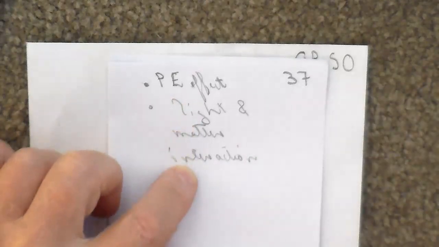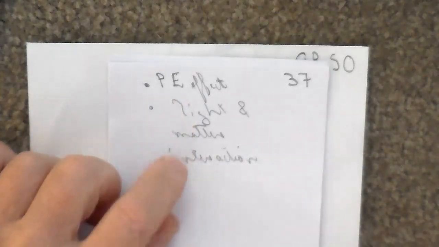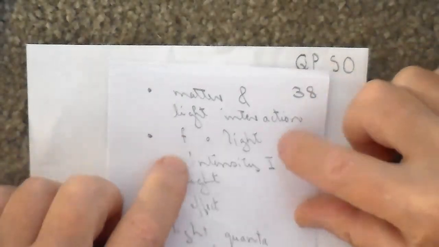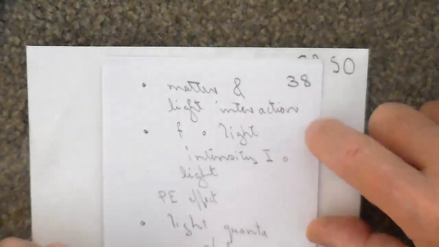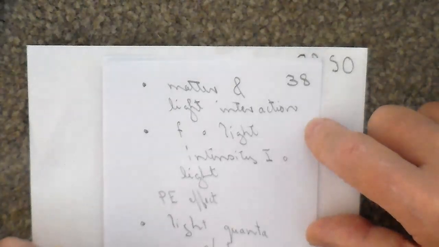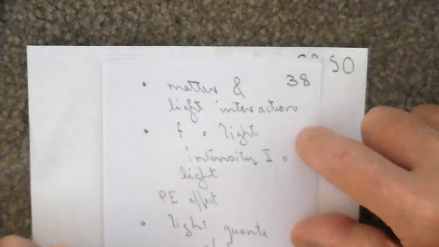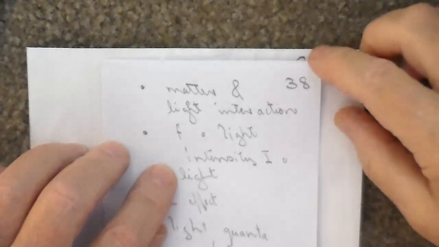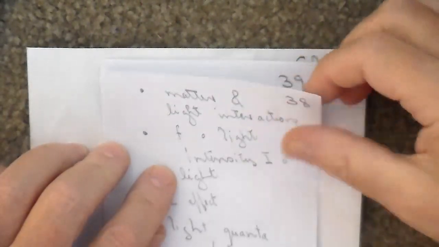And then comes the photoelectric effect. How light interacts with matter. Matter and light action, frequency of light, intensity of light, photoelectric effect, light quanta, photons. So I can't connect the two. I can go into my memory because I know the theory and I did study it, and if I give myself a little bit of time, I'll be able to dig it up from my memory.